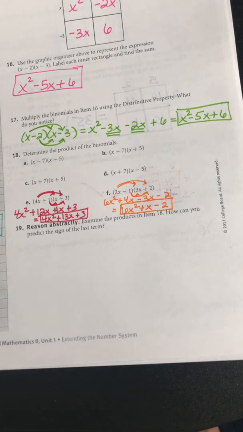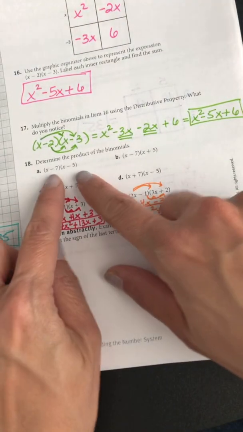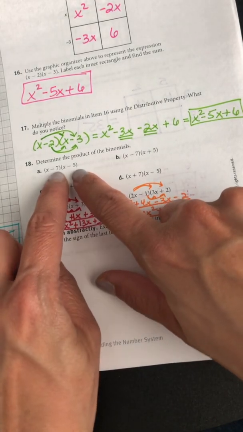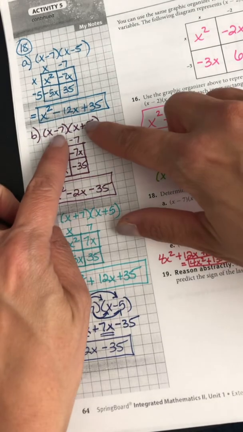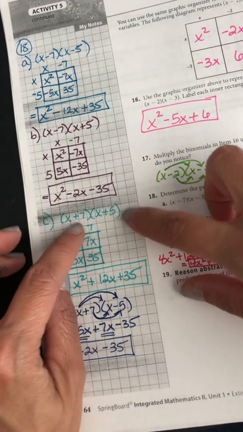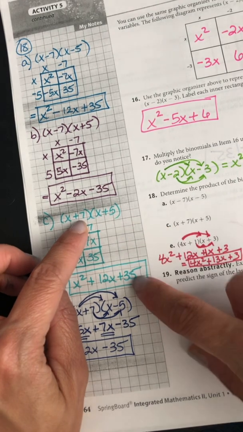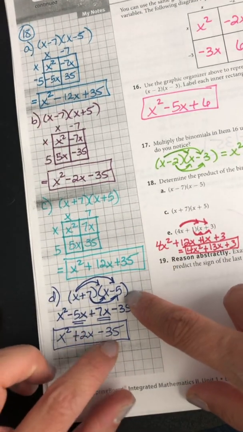All right. Examine the products in item 18. How can you predict the sign of the last term? So the sign of the last term, well, if we just multiply the constants, look at letter A. Negative 7 times negative 5 is positive 35. Negative 7 times positive 5 is negative 35. Positive 7 times positive 5 is positive 35. Positive 7 times negative 5 is negative 35.